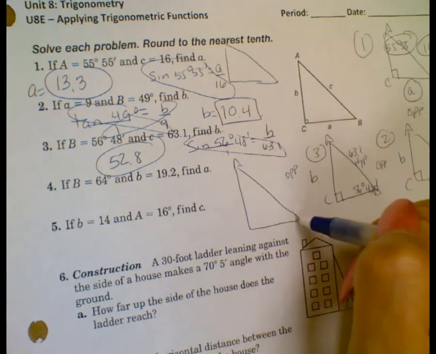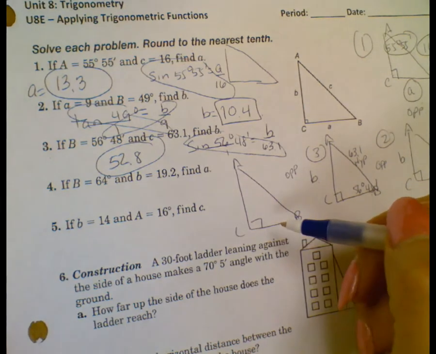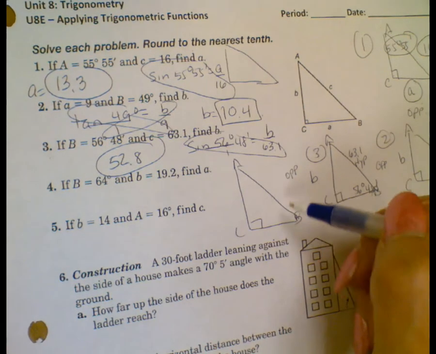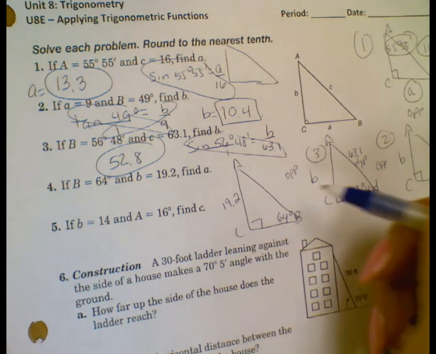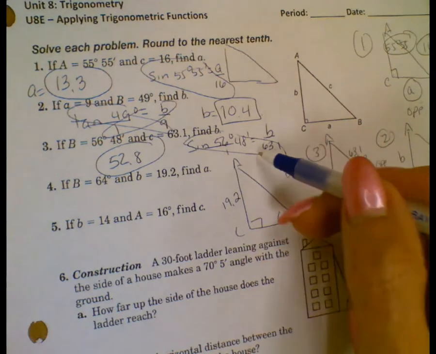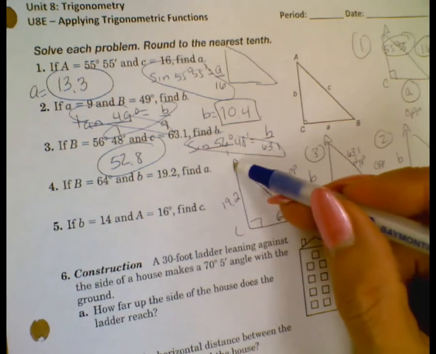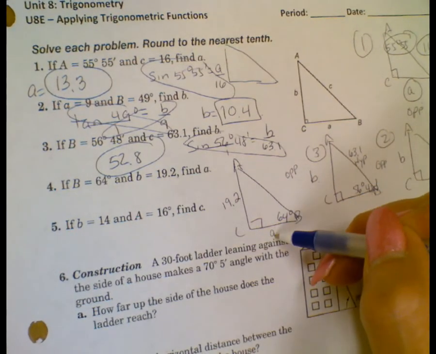So number 4, I'm running out of room drawing triangles here. We have A, B, C. Are you done with that? You have a question? Yeah.